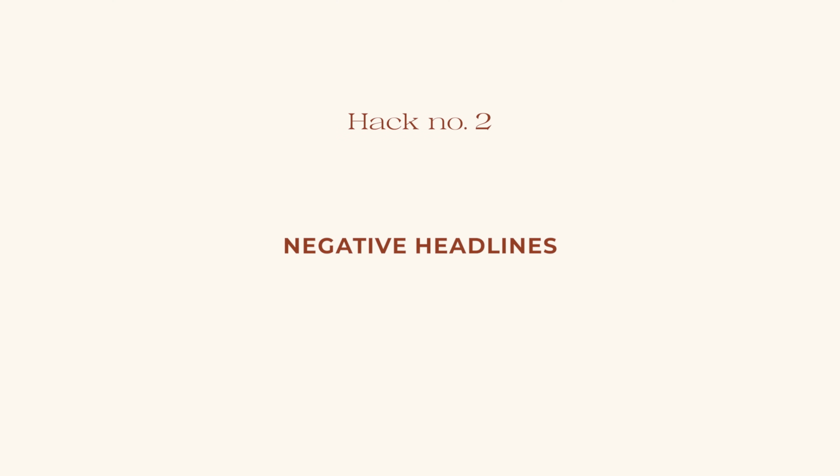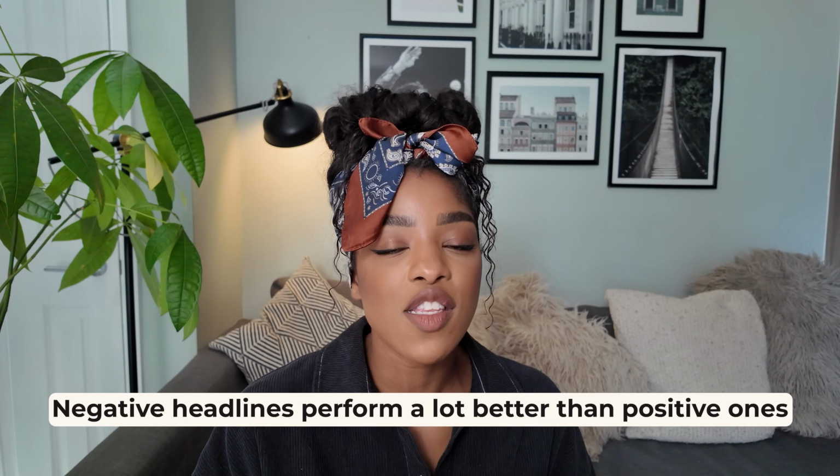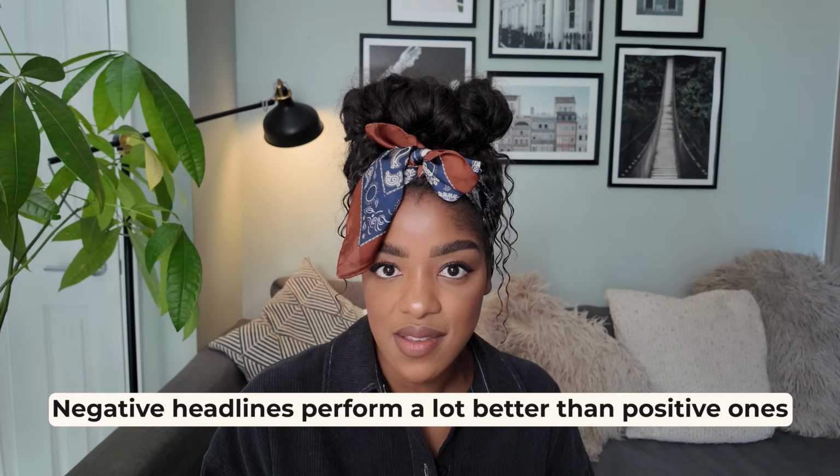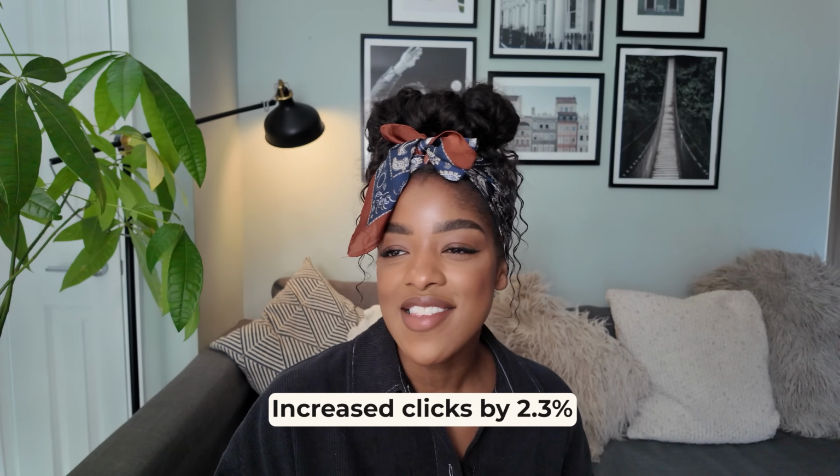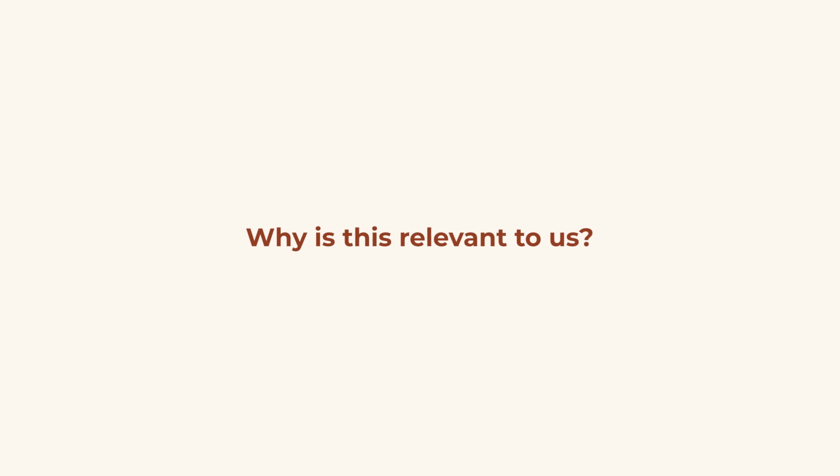All right, shall we move on to hack number 2? This hack is all about negative headlines. So there was a recent study published in Nature Human Behavior, which found that negative headlines perform a lot better than positive ones. In fact, each additional negative word used in a headline increased clicks by 2.3%. Isn't that insane? It's like every negative word that writers were throwing into their article headlines was just increasing clicks more and more. Why is this relevant to us, you might be asking?